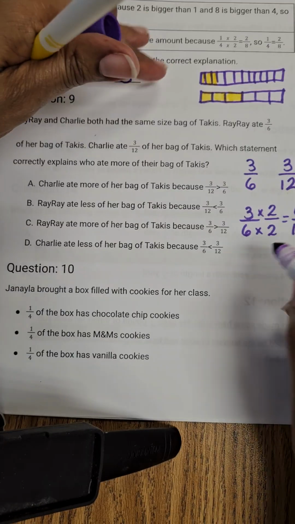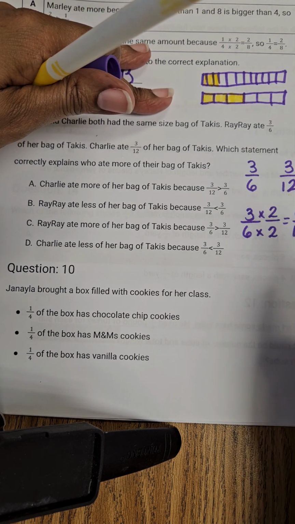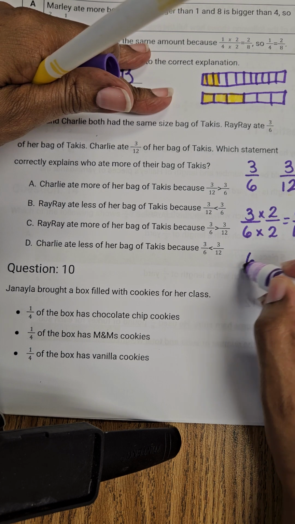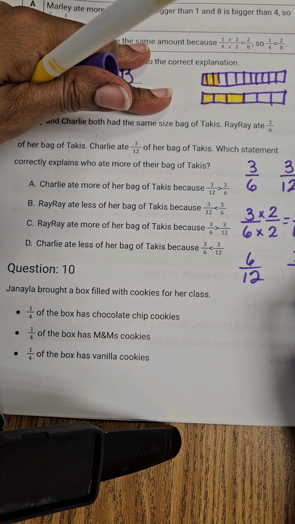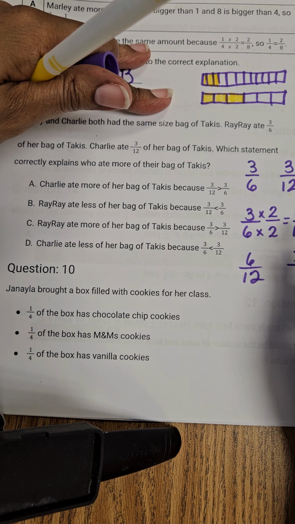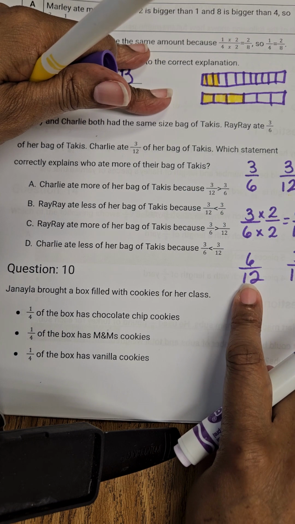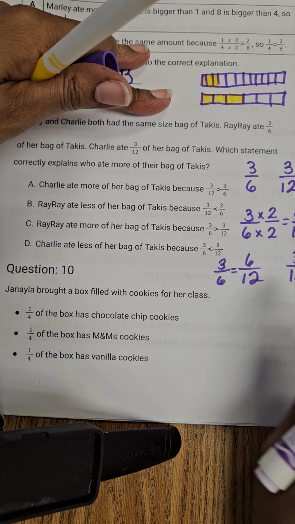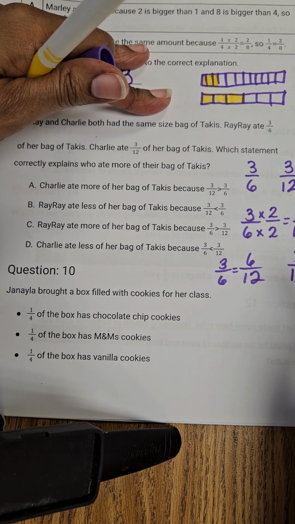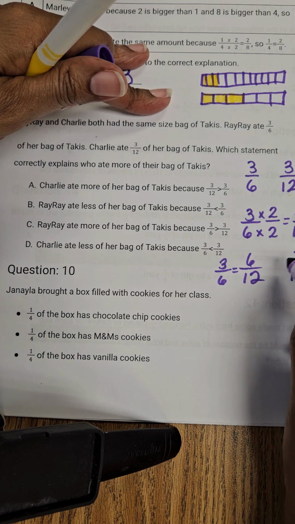But either way, that means that 3/6, which is equal to 6/12, okay, we still can see that 3/6, which equals 6/12, is what compared to 3/12? 6/12 is greater than 3/12, okay?